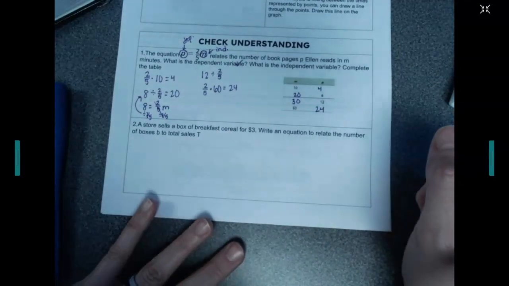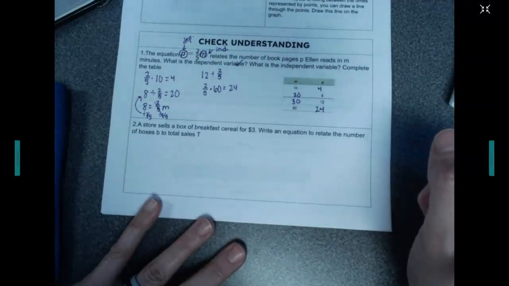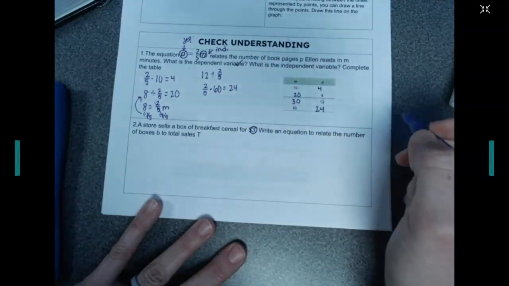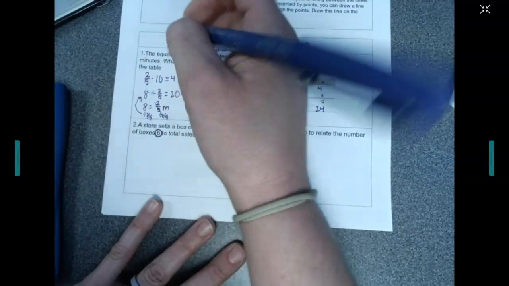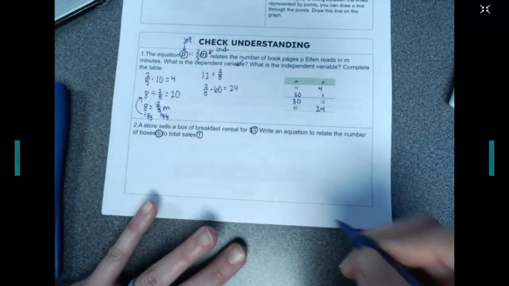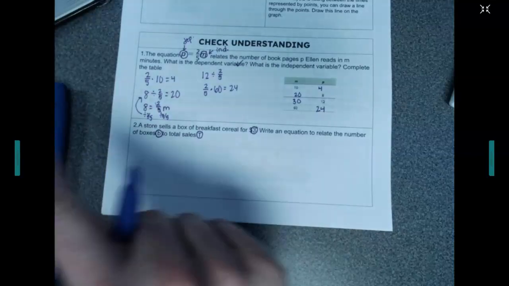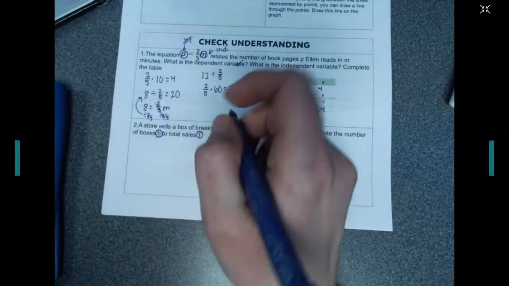A store sells a box of breakfast cereal for $3. We're going to write an equation to relate the number of boxes B to the total sales T. So we have to figure out which one B is going to be, the independent or dependent variable, and which one T is going to be. Do the boxes depend on the money, or does the amount of money you get depend on the boxes you sell? I think it's that one. So the sales is dependent on how many boxes you have.